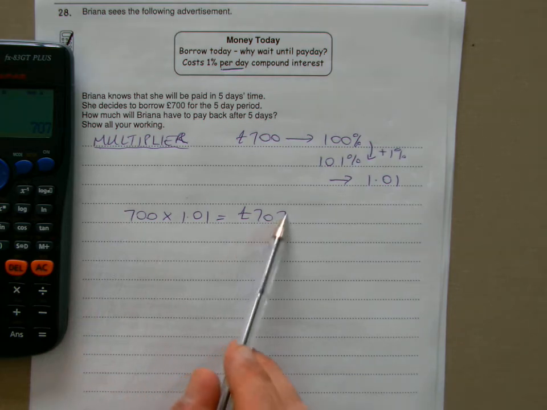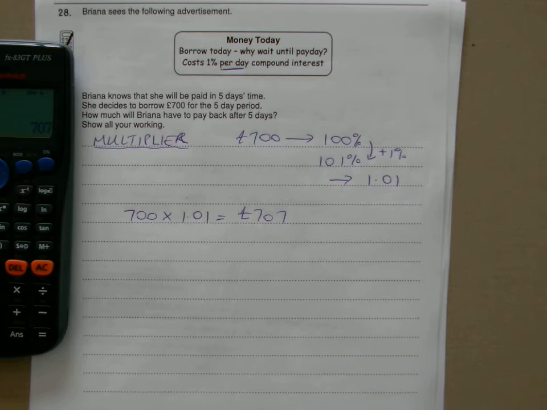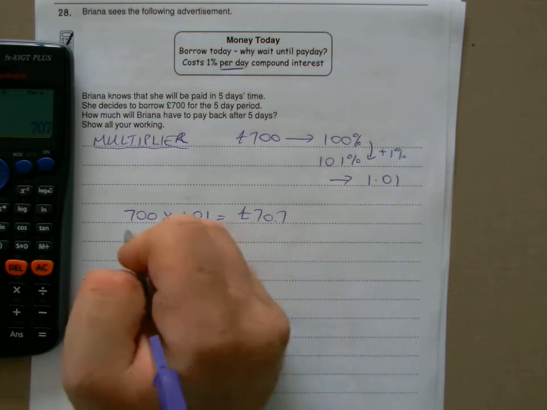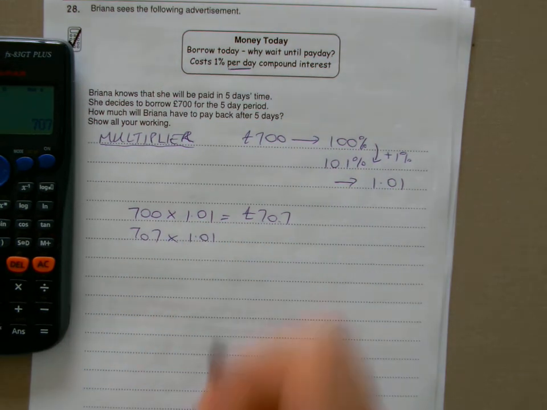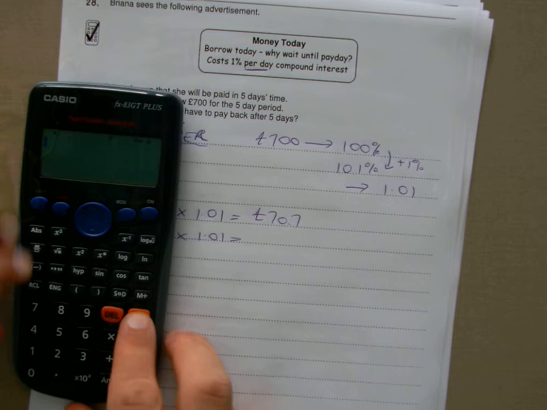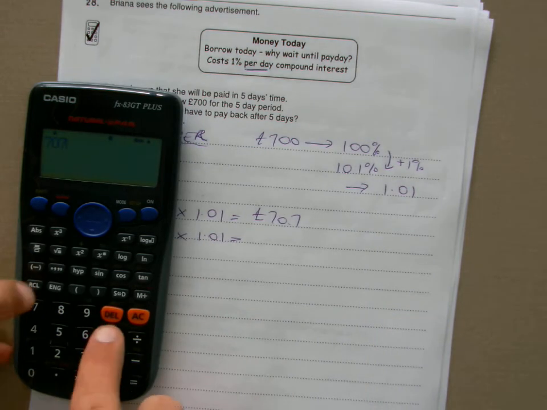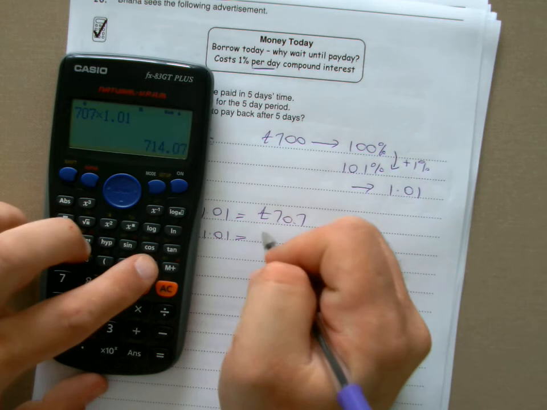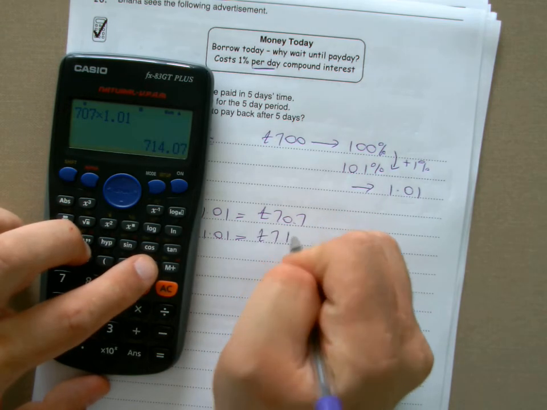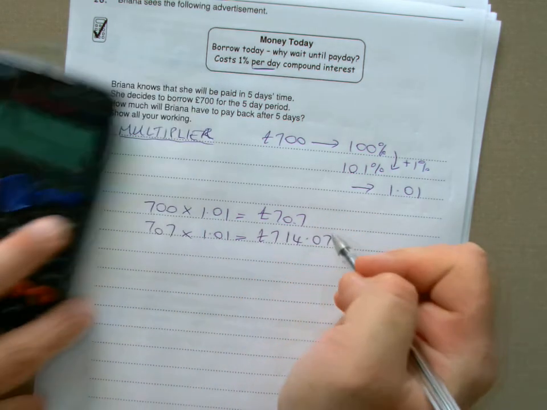So you can see straight away that after 1 day, she'd have to pay back £707. Now I could keep going like that. I could take that 707 and times it by 1.01, and I'd get the amount after 2 days. It comes out to be £714.07.